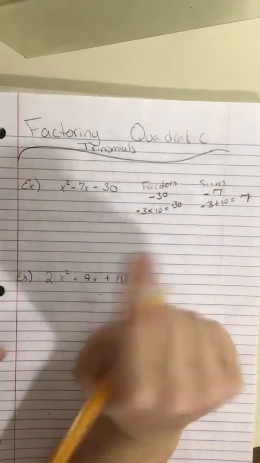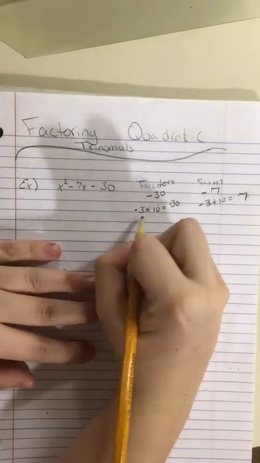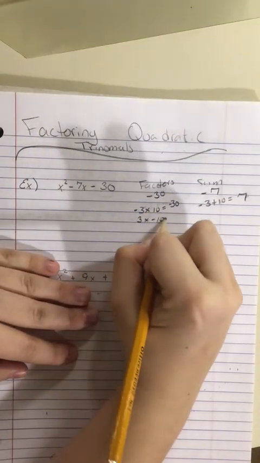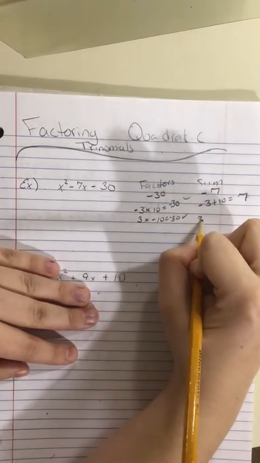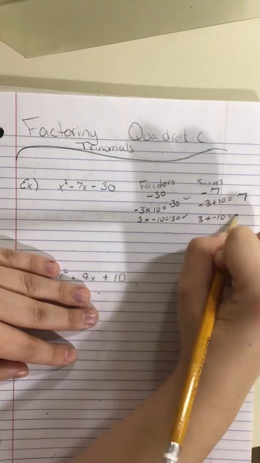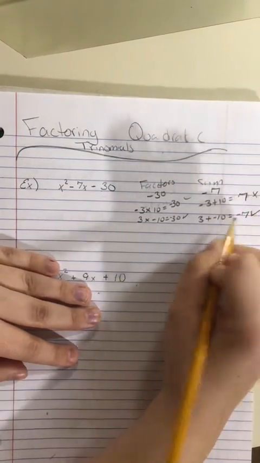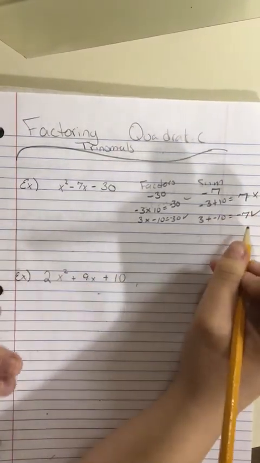So I'm going to switch the negatives of my factors. 3 times negative 10 will give me negative 30. So let's try 3 plus negative 10, which will give me negative 7, which is what I'm looking for.